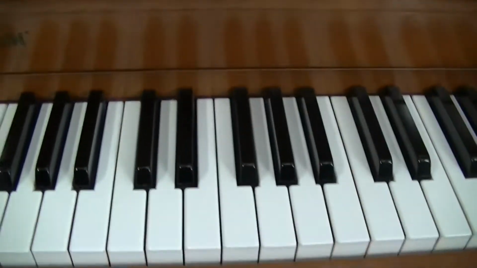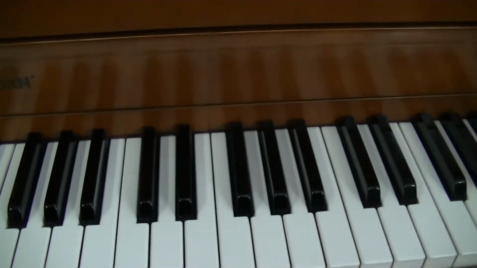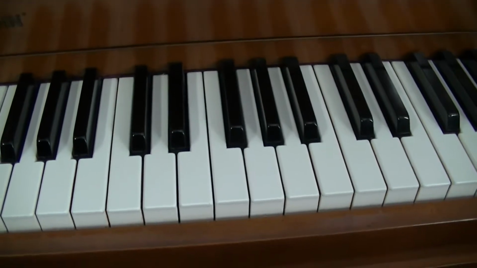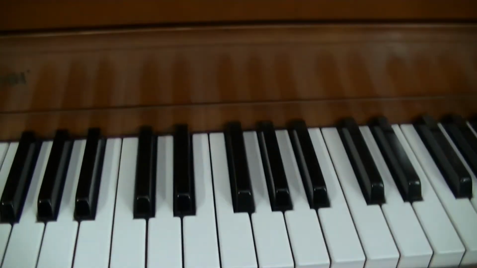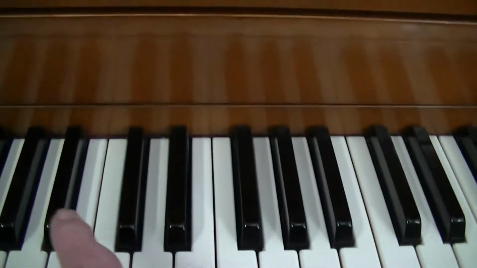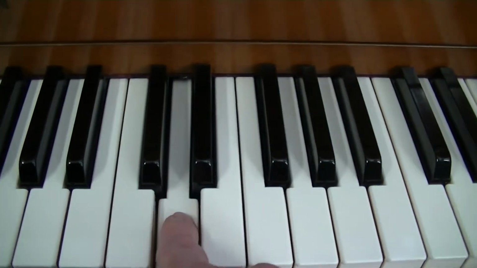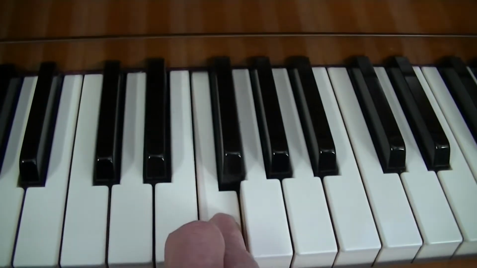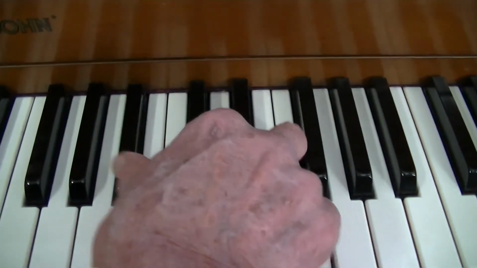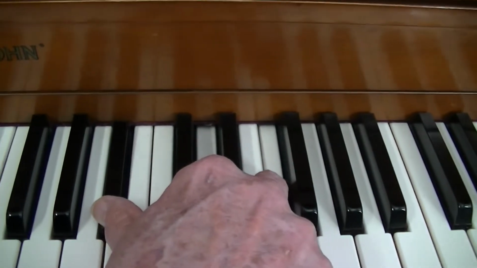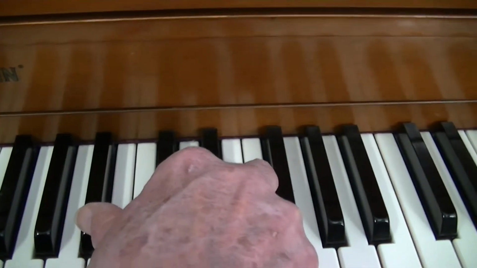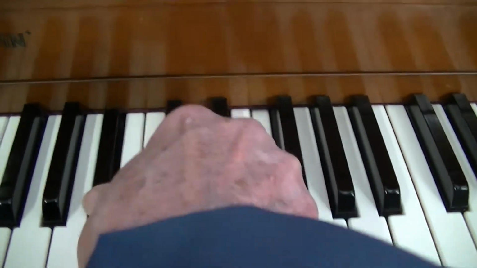Next is the chord of B flat, and the key of B flat has 2 flats, B flat and E flat. So in order to play the B flat chord, it's like this: B flat, D, and F. That's the chord for B flat. 2 flats in that key.